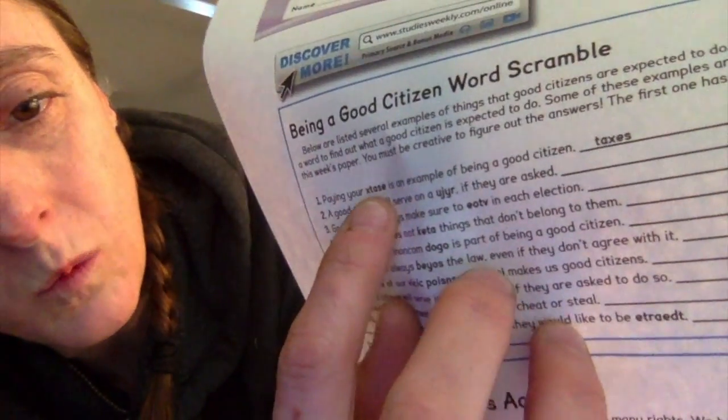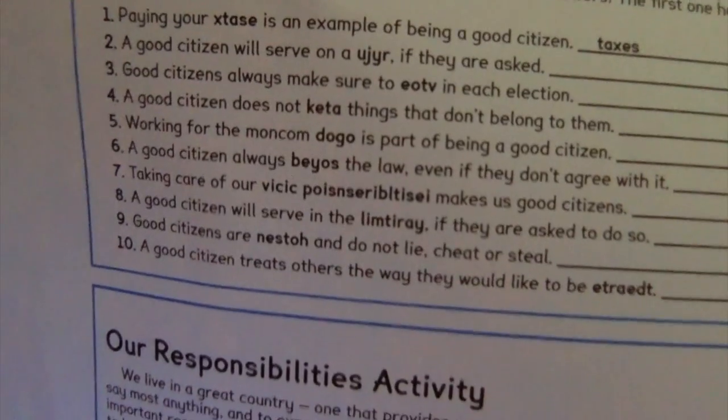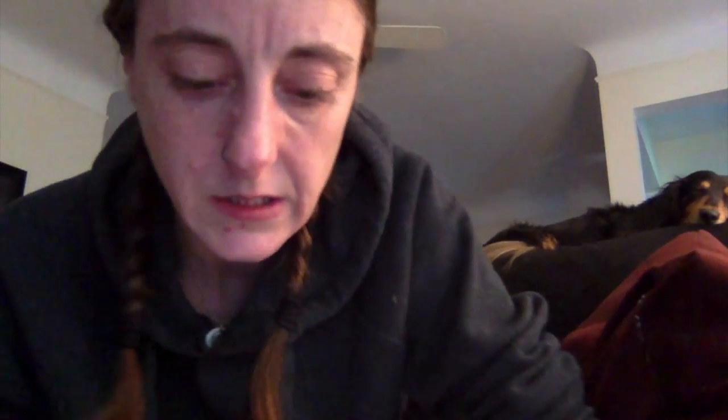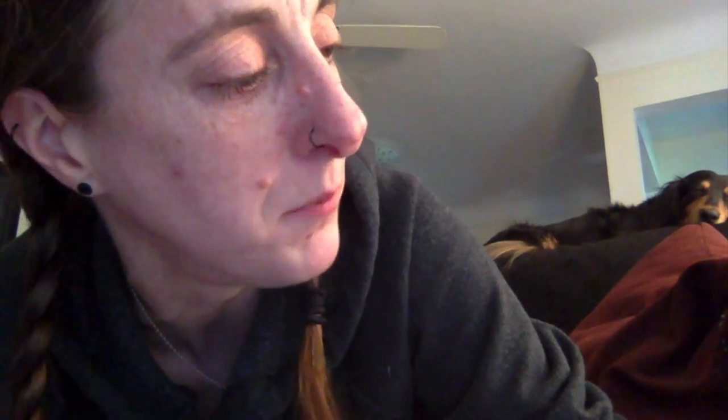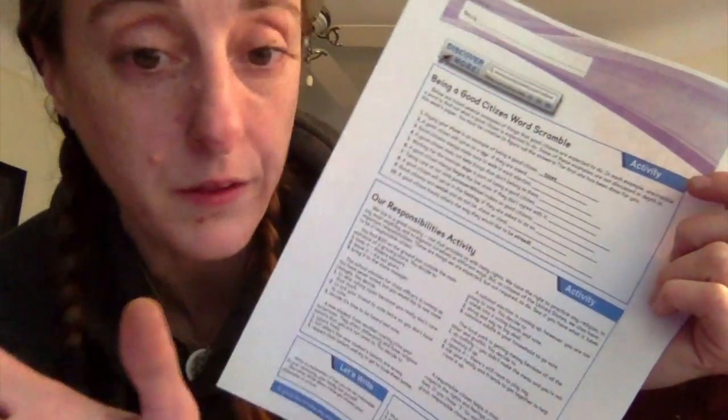For example, it says paying your XTASE. That's not a word. It is an example of being a good citizen. So I have to figure out what this word is. Let me see if I can get it up here. There it is. Well, I've been reading a lot about paying taxes, and this has the word TAX in it. So TAX is tax, so it would become taxes. Now, if I plug the word in, it says paying your taxes is an example of being a good citizen. And yes, that is an example of being a good citizen, so we know that's right. And it used all those letters that were mixed up and no other ones.